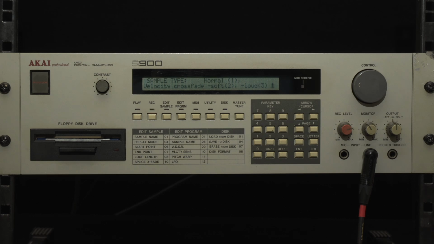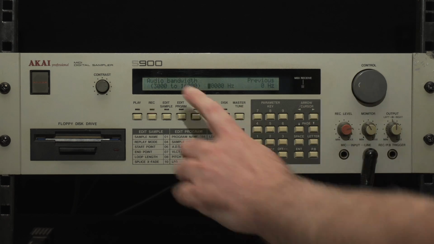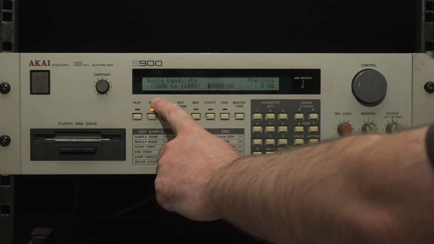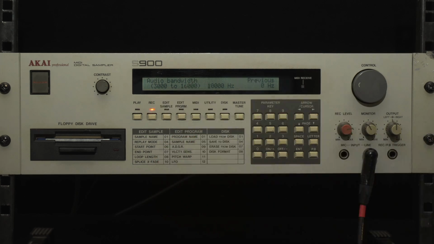So hit the page down button to proceed to the next page. Here we have the sample rate, or as the 900 labels it, the audio bandwidth page. Here we can nominate any particular sample rate we want to record in between 3000 Hz and 16,000 Hz, aka 3 kHz up to 16 kHz.